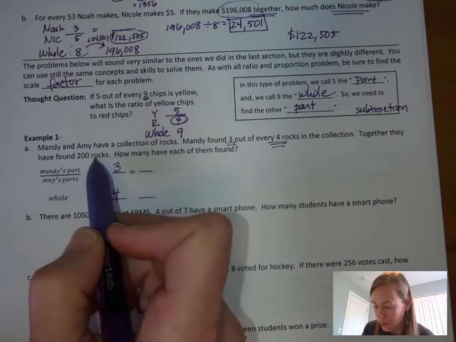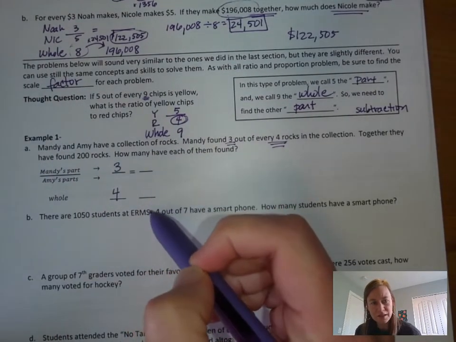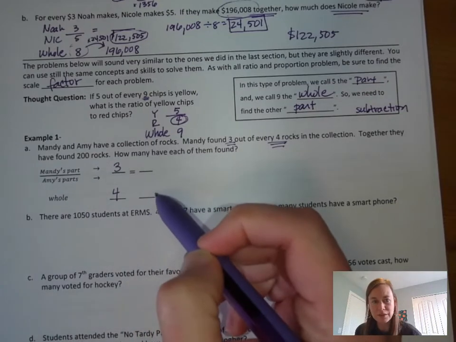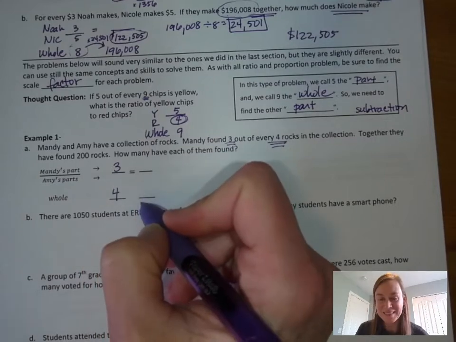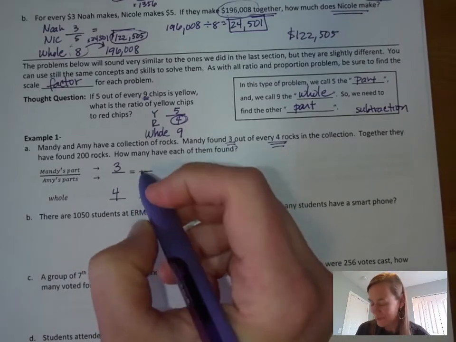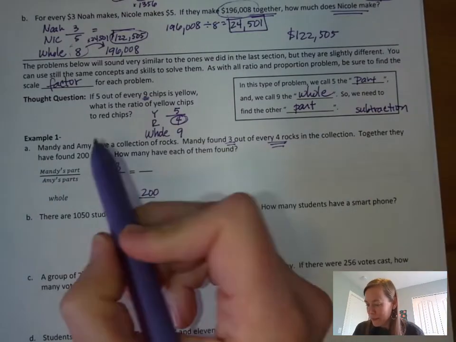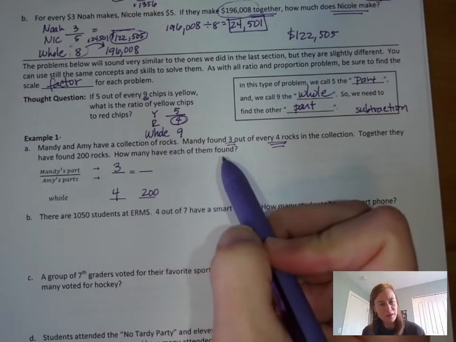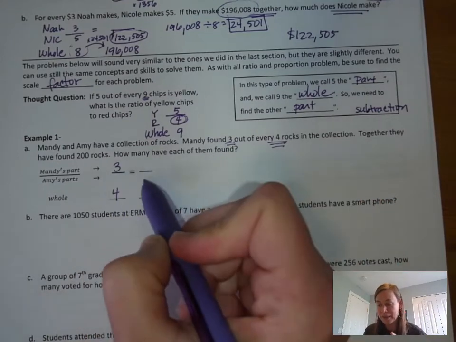Together, they have found 200 rocks. Okay, so that's going to go over here in this column. Is it going to be one of the parts, or is that going to be the whole? If they found them together, that's going to be one of the parts. No. If they found them together, it's going to be the whole, right? Okay, so let's write 200 there. And now it says how many have each of them found. Okay, so let's start finding our missing pieces of information.